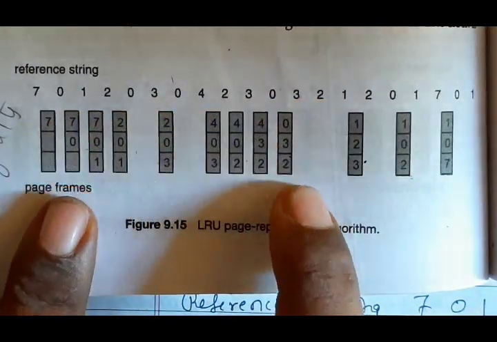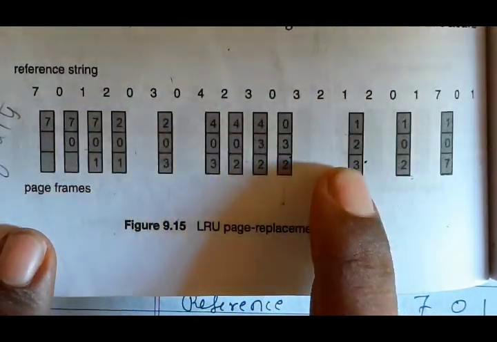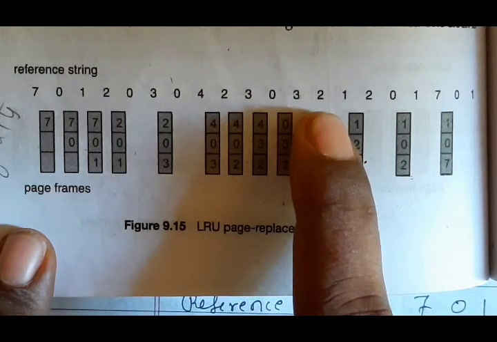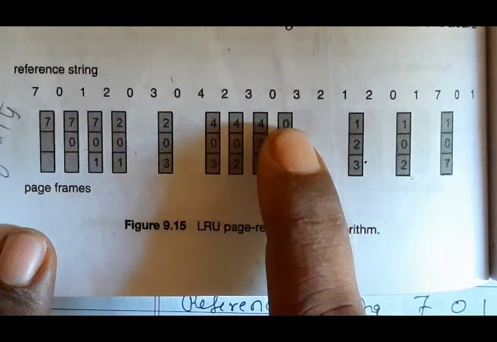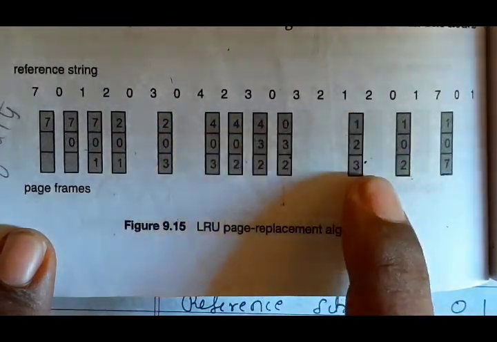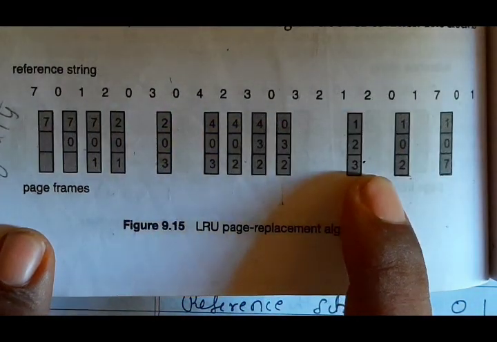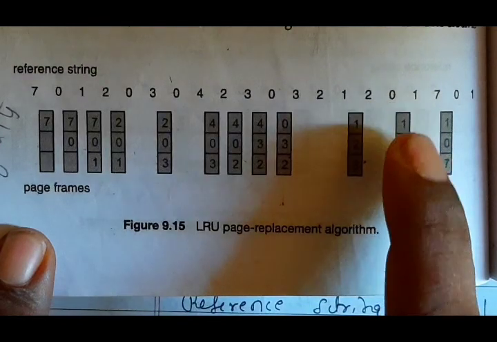3 and 2 are present here, so no replacement. Next for 1, 2 is most recently used, so 0 is least recently used, in place of 0 you place 1. Next 2 is present here, so no replacement. Next 0.